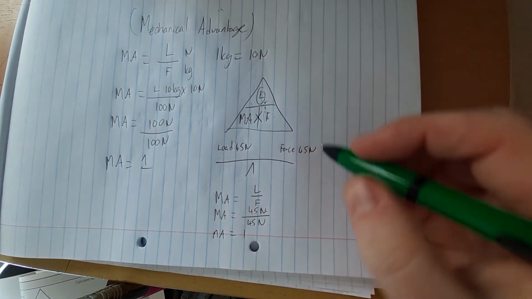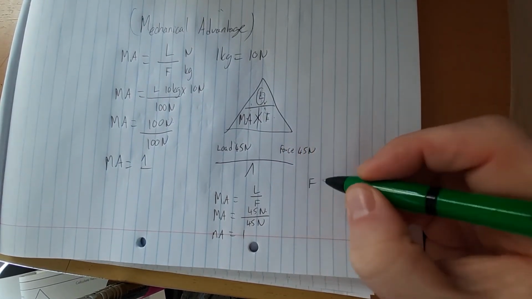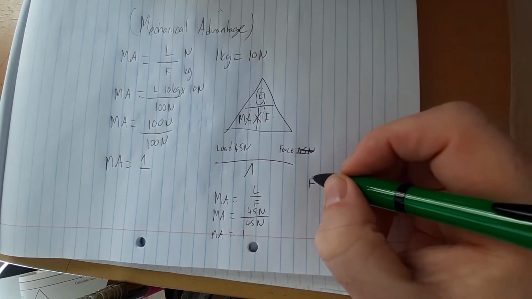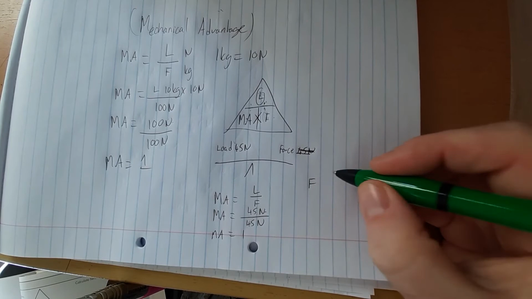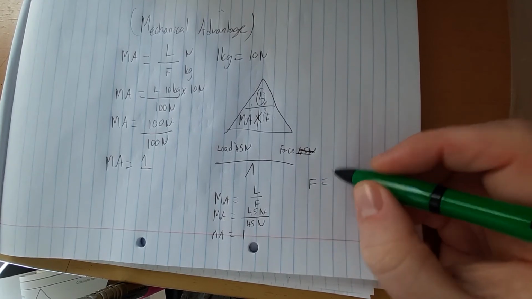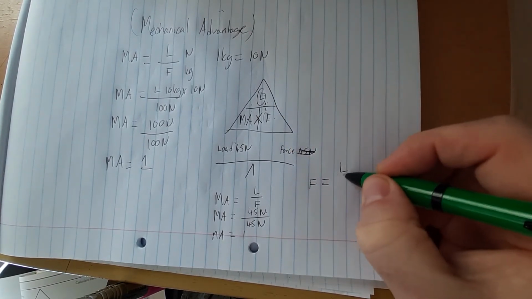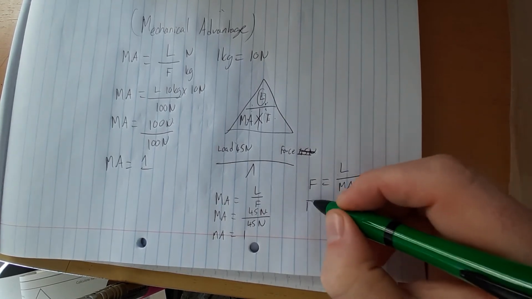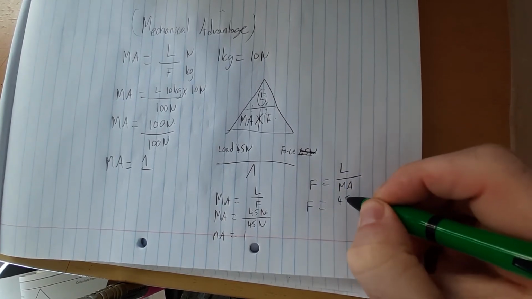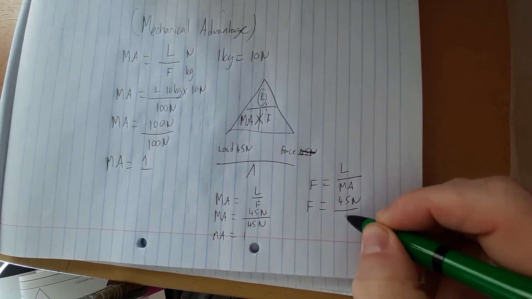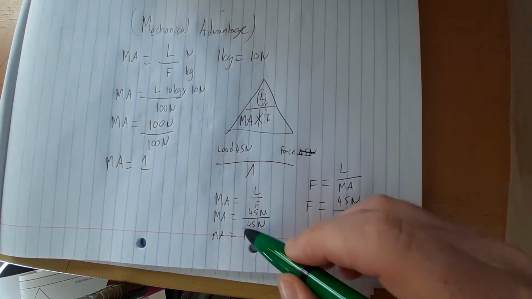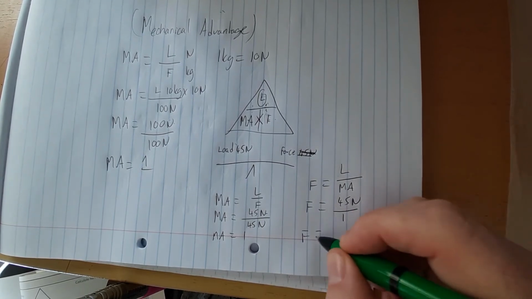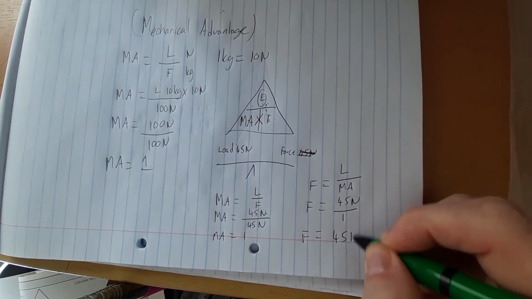Okay, so again, we have all these numbers, and then if we had to work it out vice versa, so if we had to say we want to work out the force of this system, let's say we never had the force, but we did know that it was a mechanical advantage of 1, again, we'd have to say that force is equal to load divided by mechanical advantage. We know that the load is 45 newtons over 1, because we know that our mechanical advantage was 1 by doing the calculation. Right, and therefore we can say that our force is equal to 45 newtons.